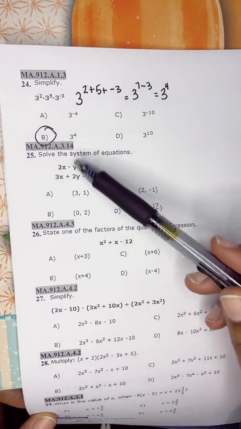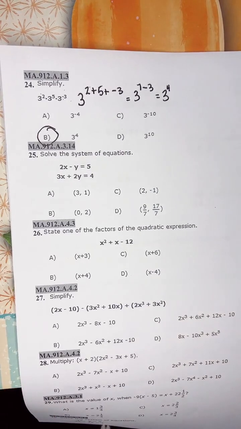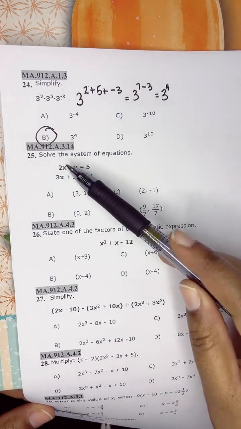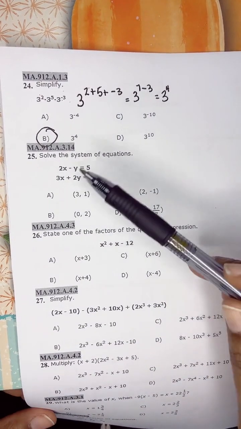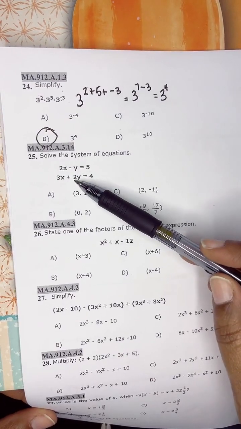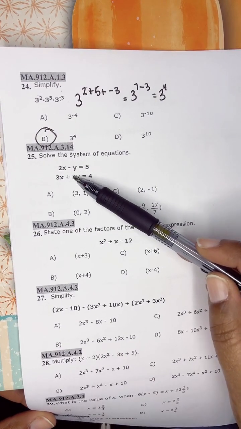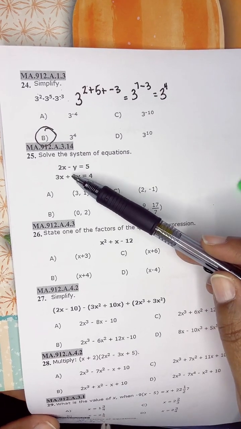When I'm given something like this, I'm going with elimination. And what that means is I'm going to choose a variable, either the X or the Y, to eliminate. But how I eliminate is I need them to have the same number with opposite signs.